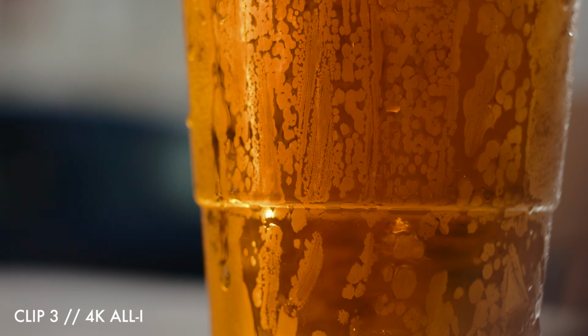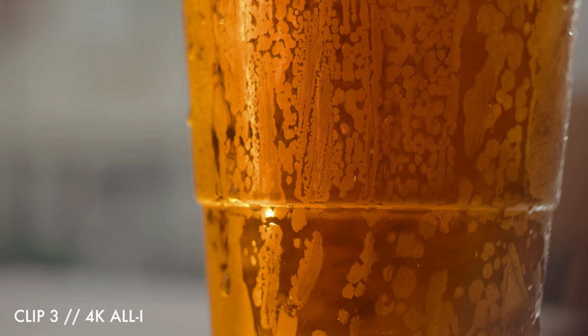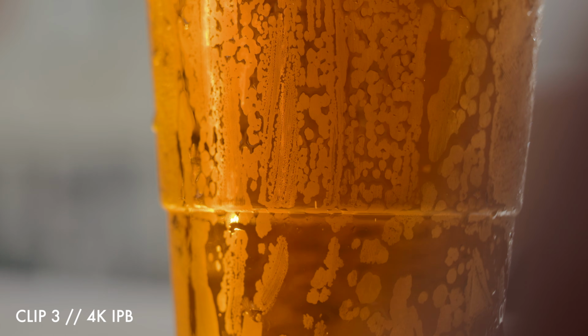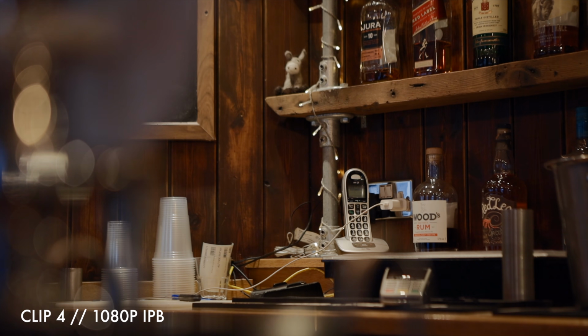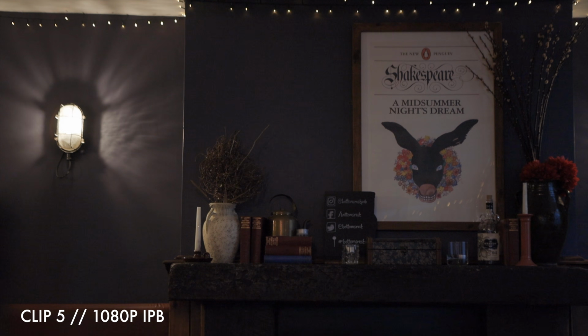Clip number 3, 4K ALL-I again for this shot. First of all, going ALL-I, and you can see just the detail that is in the 4K on both of these shots. The IPB is also a fantastic, really high quality 4K shot with a lot of detail. Getting into some lower light now, clip number 4 was 1080p IPB. This was a slightly lower light shot, but the ALL-I and the IPB again are looking super similar to me.